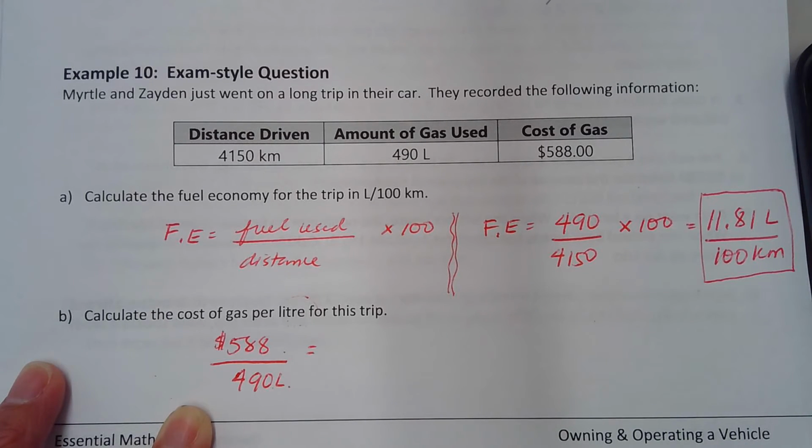Okay, let me write it down. 588. Okay, that's dollars. Divided by... What's your approach? Maybe I'll finish this off and then I'll take a look at yours.